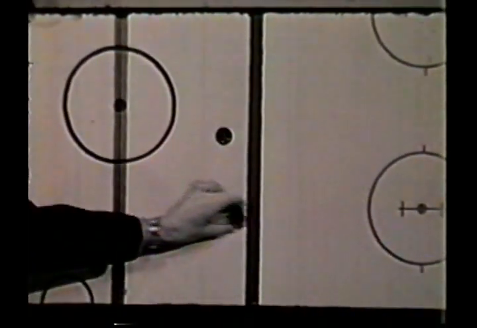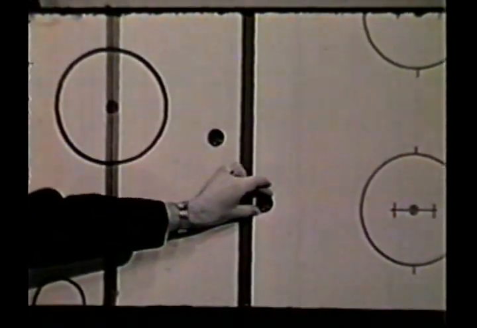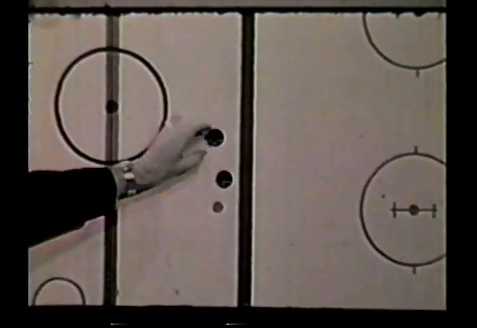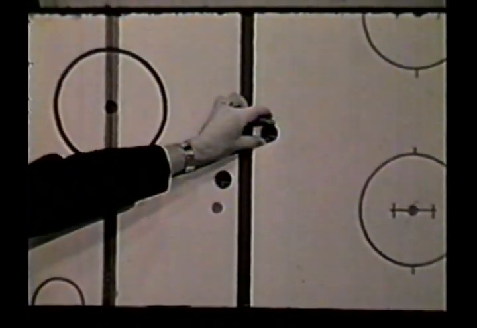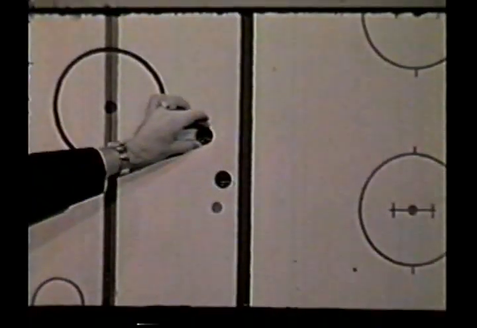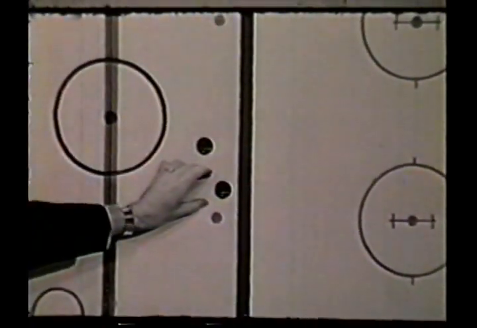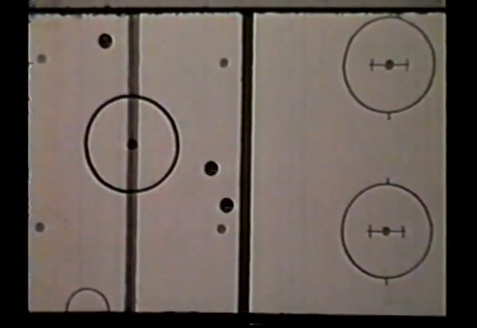If a player crosses the blue line before the puck carrier, but skates back over it again before the puck carrier crosses it, or passes the puck to him, he is not offside. To summarize then, no player can precede the puck into the attacking zone.